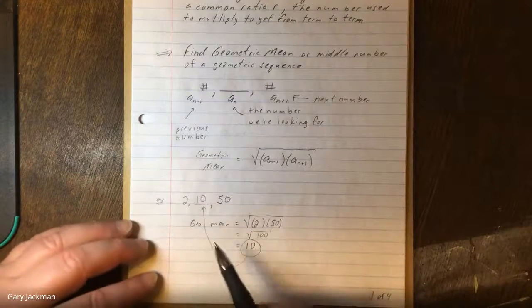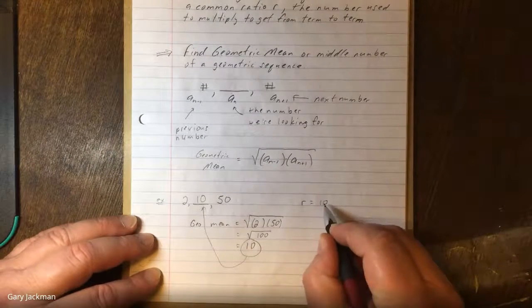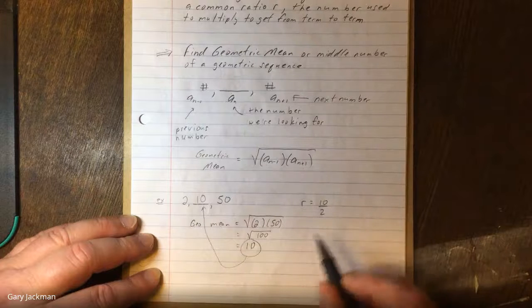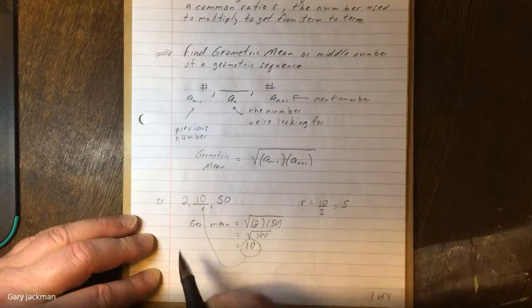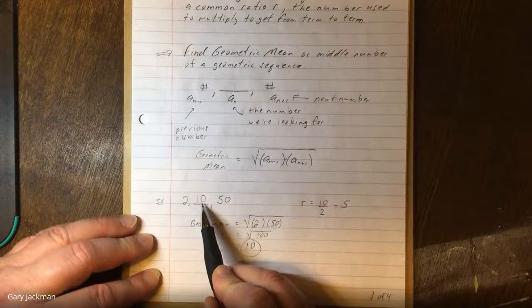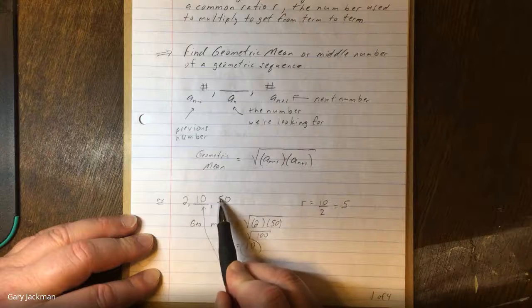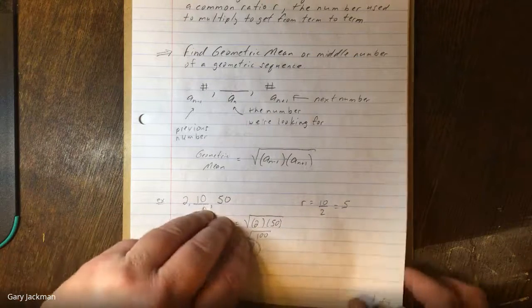And if we double check this, remember to find r, we take the second term divided by the first term. If we take 10 divided by 2, we get 5. So if we take 2 times that 5, do we get 10? Yeah. If we take 10 times that 5, do we get 50? Yeah, so it just confirms that we do have the correct number there.